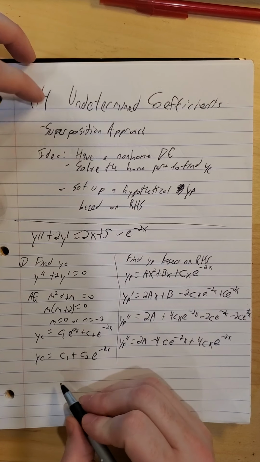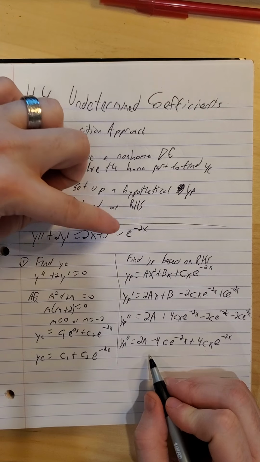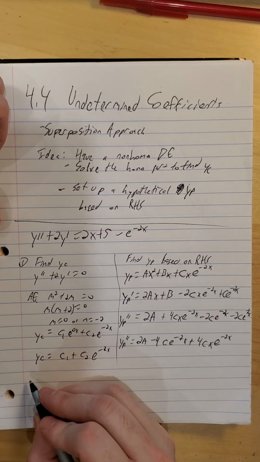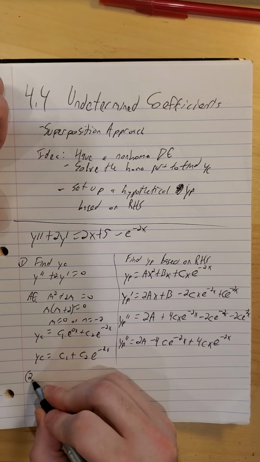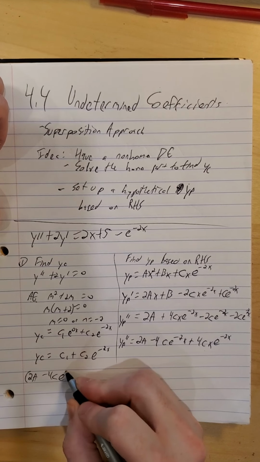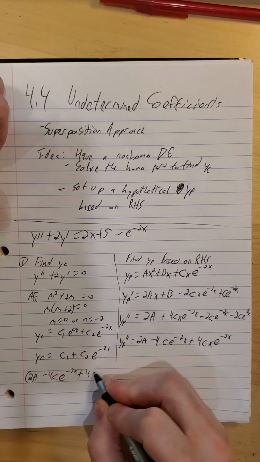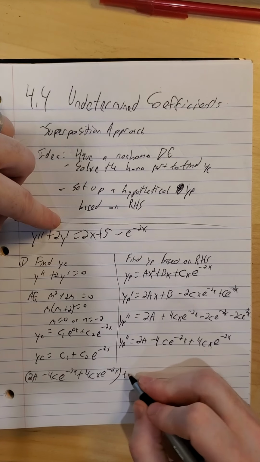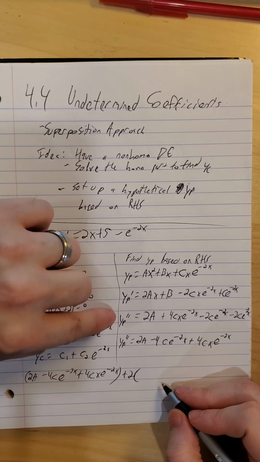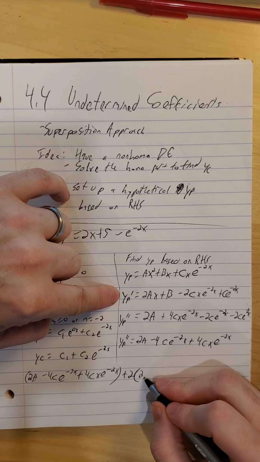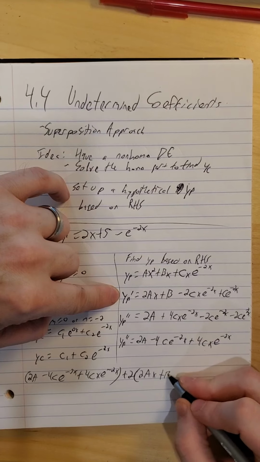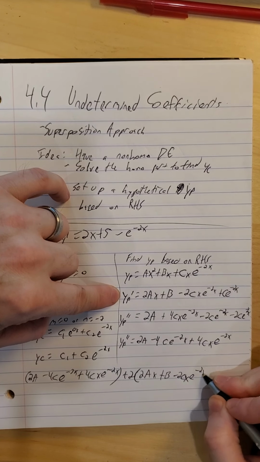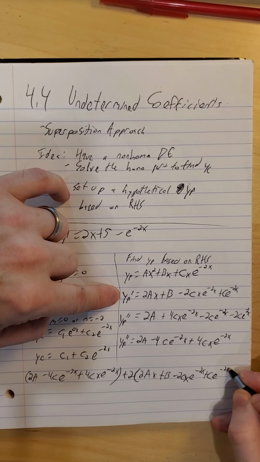All right, so we'll do a little substituting into the original. So y double prime, that would be 2a minus 4c e to the negative 2x plus 4cx e to the negative 2x, plus 2 times y prime: 2ax plus b minus 2cx e to the negative 2x plus c e to the negative 2x.